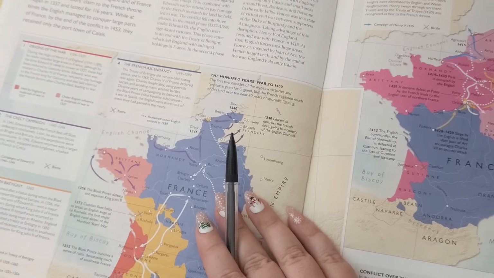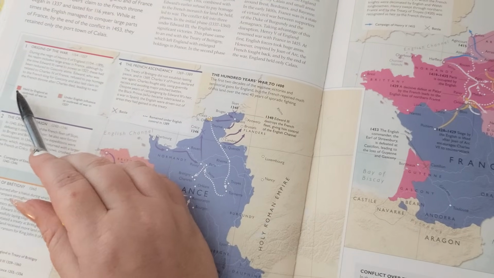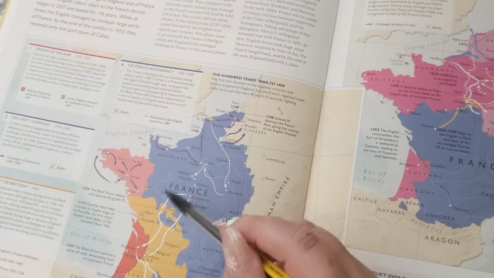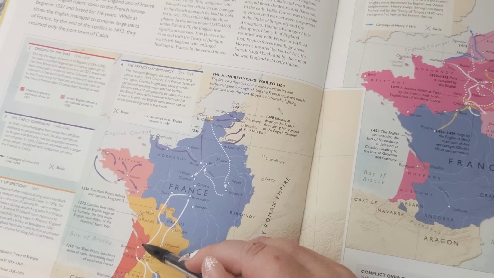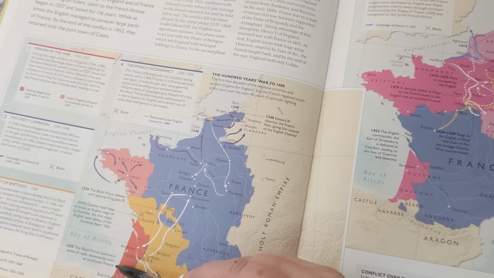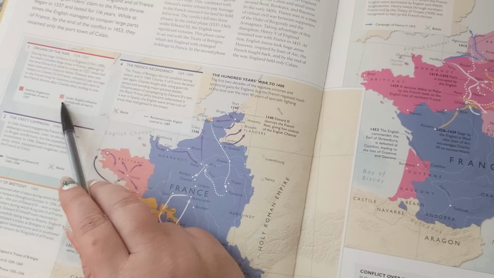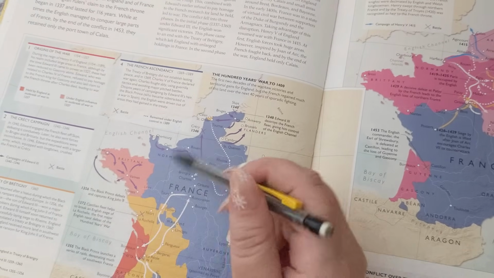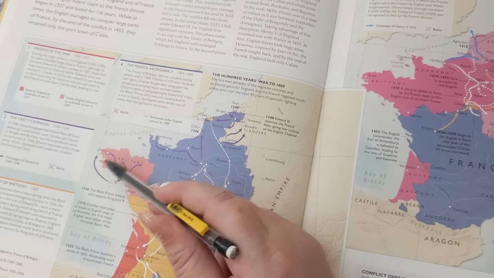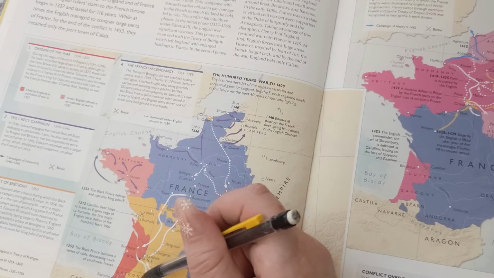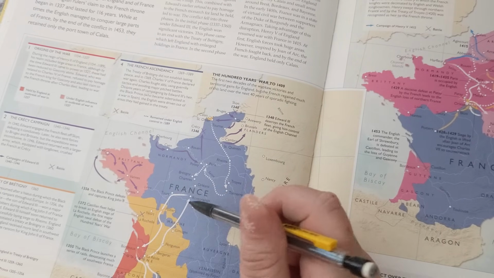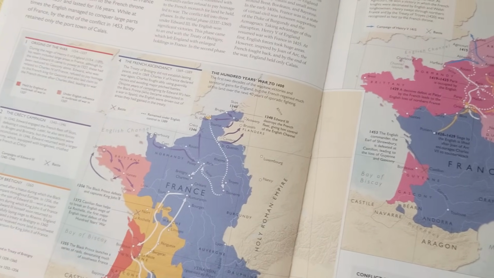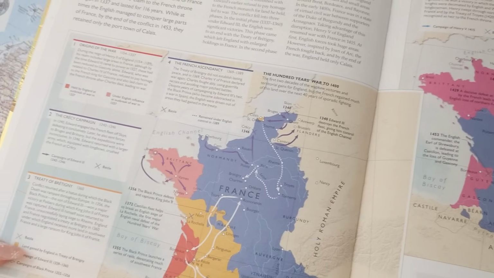So all of this dark pink is held by England at the outbreak of war in 1337. So this part here. And these salmon colors under English influence at outbreak of war at 1337. So here, I see Gascony there. Interesting. Number 2, let me try to slide this over a bit as far as I can. There we go.